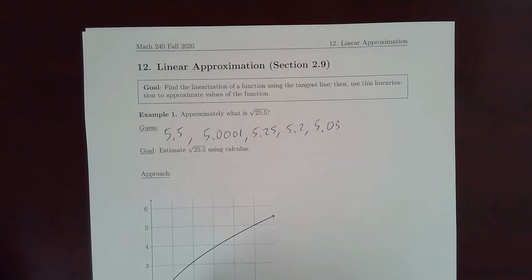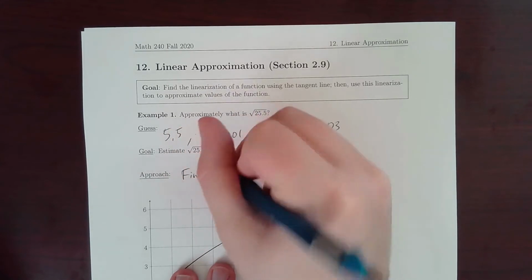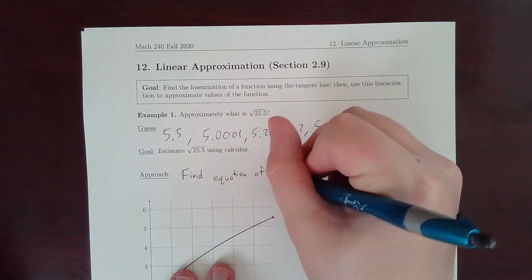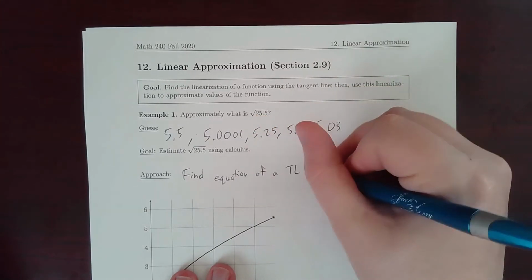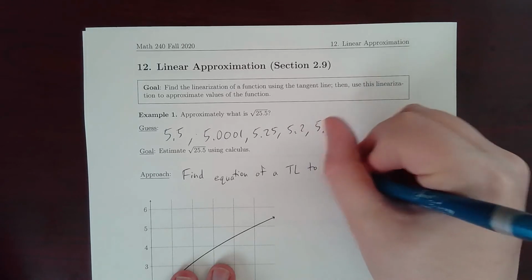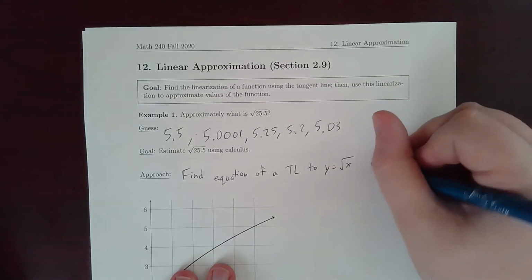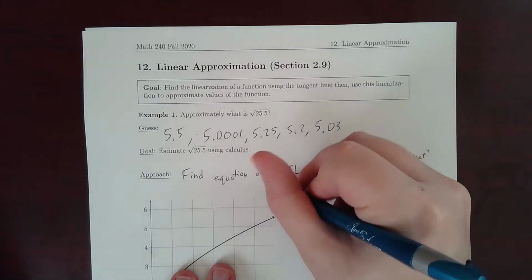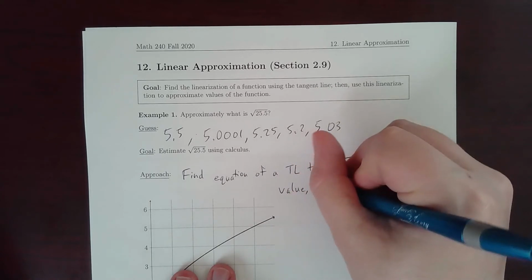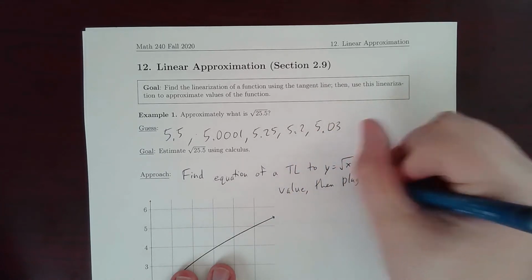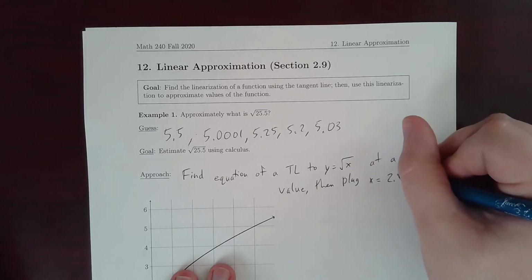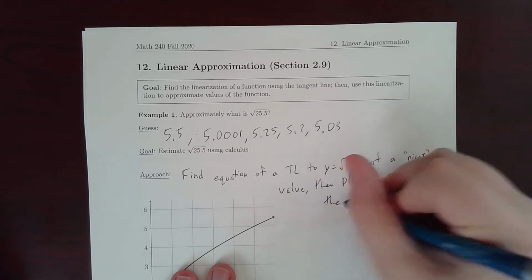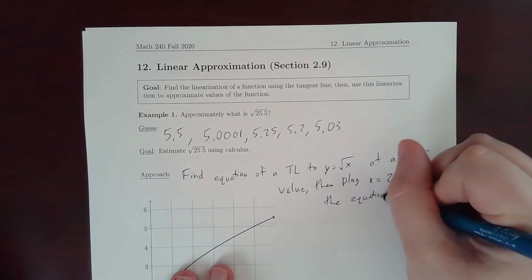So our approach is going to be to find the equation of a tangent line to our function y equals square root of x at a nicer value, then plug x equals 25.5 into the equation.